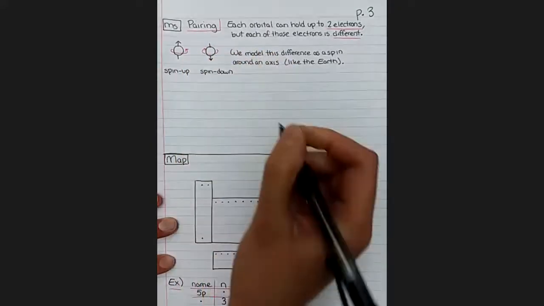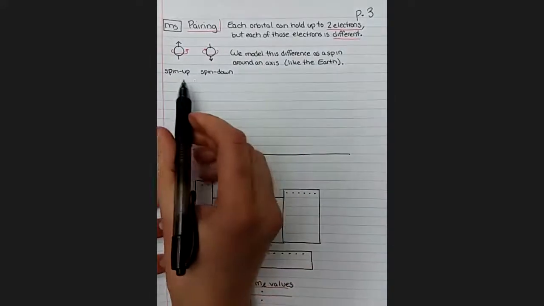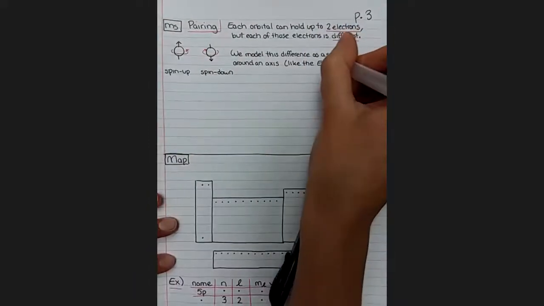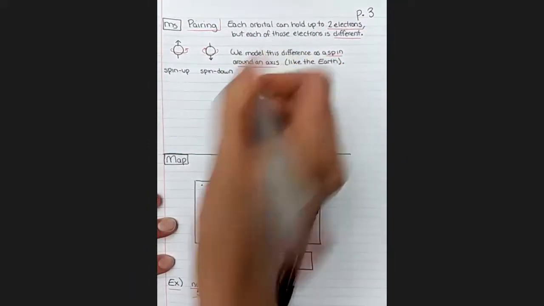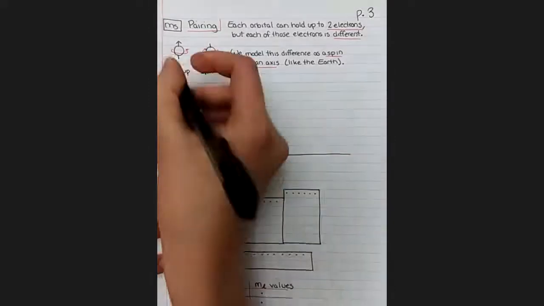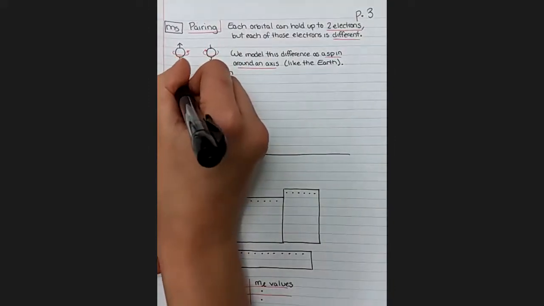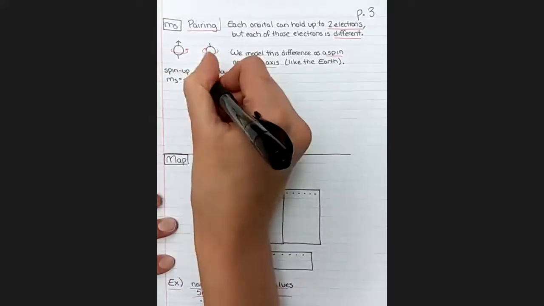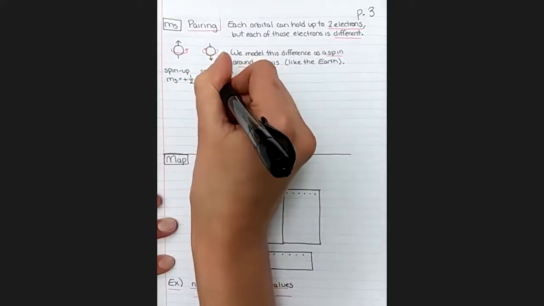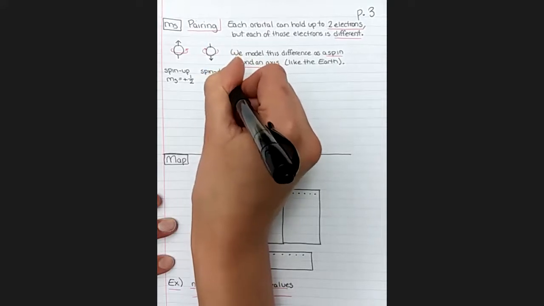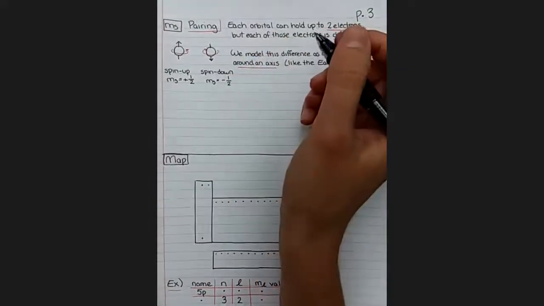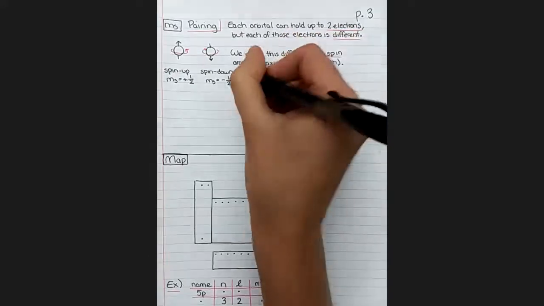Now this isn't exactly how it works, and the electron is not actually spinning, but this is sort of the closest way of describing what's happening, the easiest way to understand. So we're going to call the spin up electron, we're going to give that an m sub s value of positive 1/2. And we're going to give the spin down an m sub s value of negative 1/2. For complicated quantum mechanical reasons that we don't need to know right now. And this is the last quantum number.